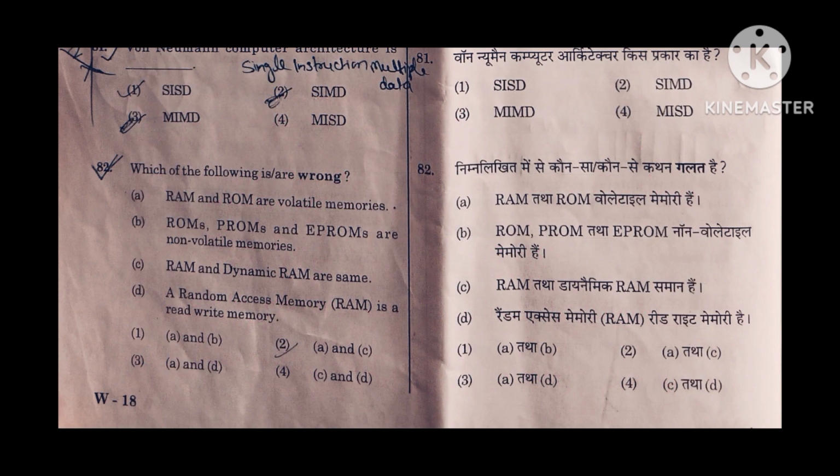So here you find option C is also wrong. Now option D, random access memory, RAM, is a read-write memory. Yes, of course, it's a read-write memory. So option 2 is correct. A and C are false statements.